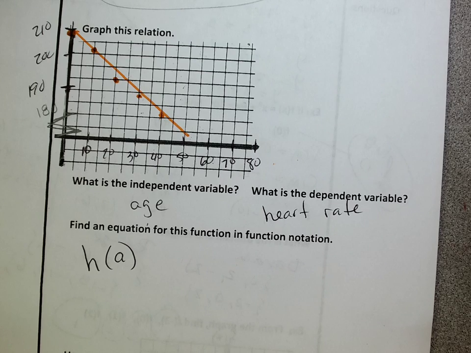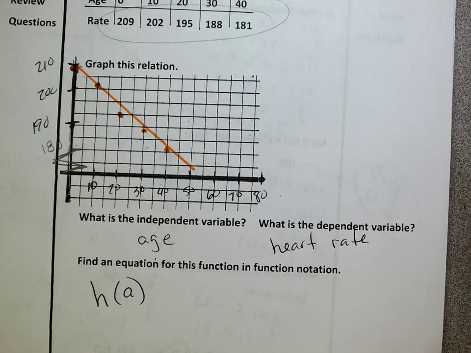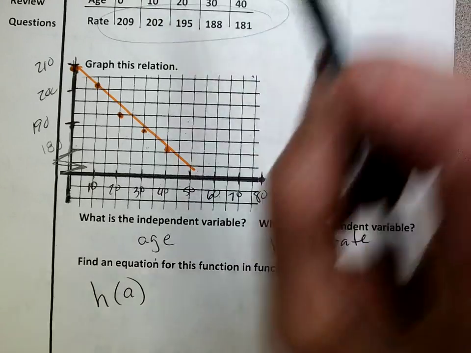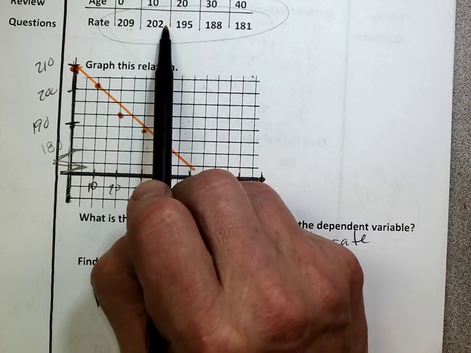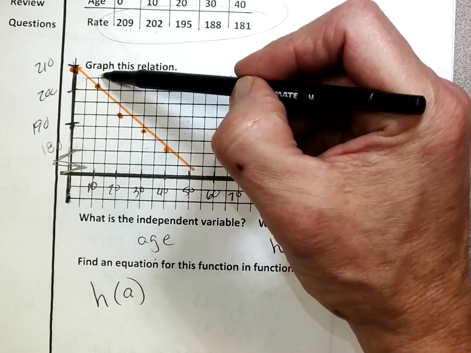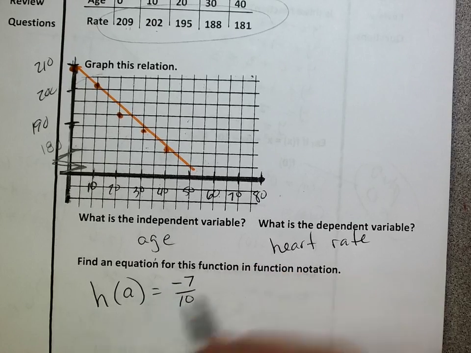So if I need an equation, what I'd like to know is how much do I drop? It seems like I drop from 209 to 202, so it seems like I drop 7 for every 10, right? So that's like a -7 for every 10. You okay with that?